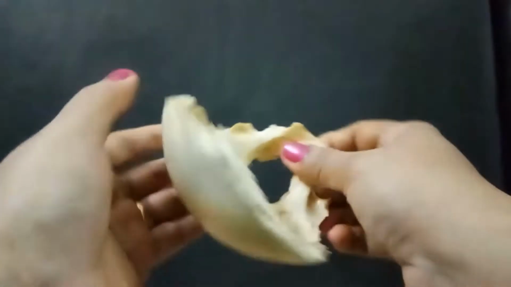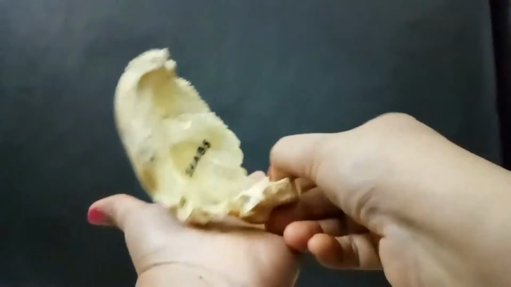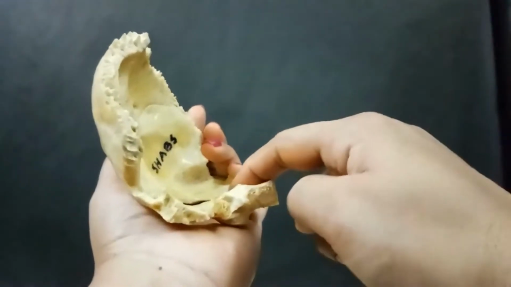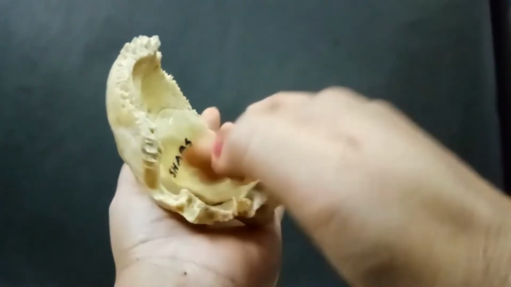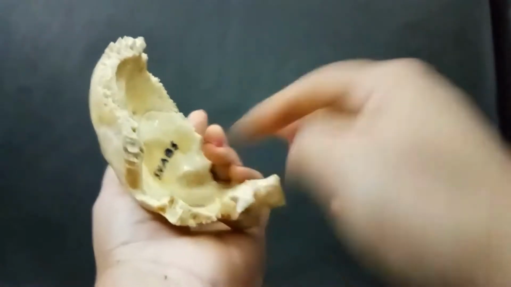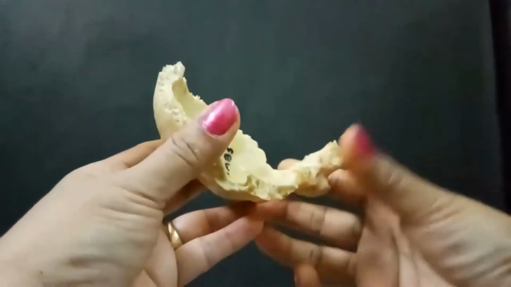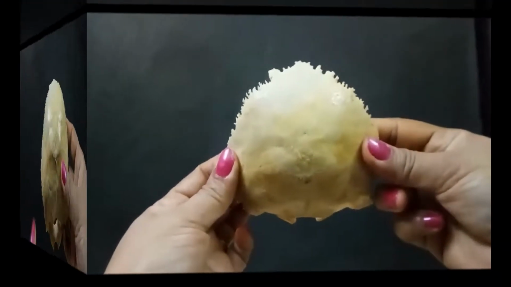So how do we hold it in anatomical position? In anatomical position, the foramen magnum has to be placed horizontally so that the basilar part will be directed upwards and forwards. The squamous part will be directed upwards and backwards. So this is the anatomical position. And since it is a midline bone, we have to hold it with both our hands.